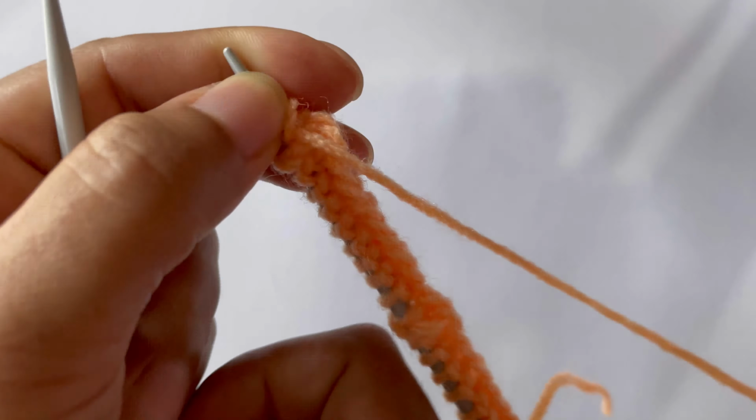Row 13, edge stitch slip and start the repeat from here. Knit 2, 1, 2, knit 2, knit 2 together, yarn over 4 times, knit 2 together, yarn over 1, knit 2 together, yarn over 2, knit 2 together, yarn over 3, knit 2 together, yarn over 4 times. That's the repeat from here to here.